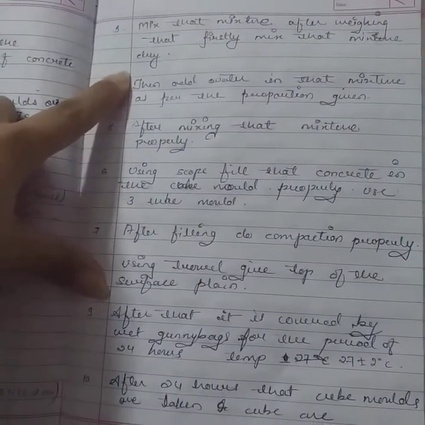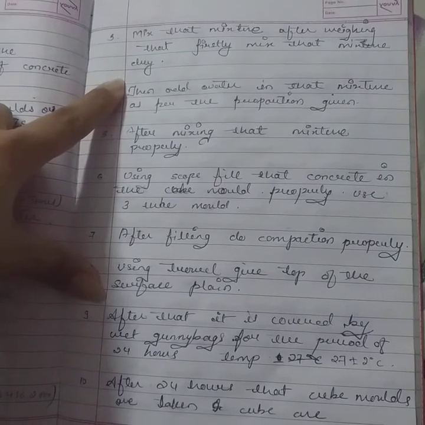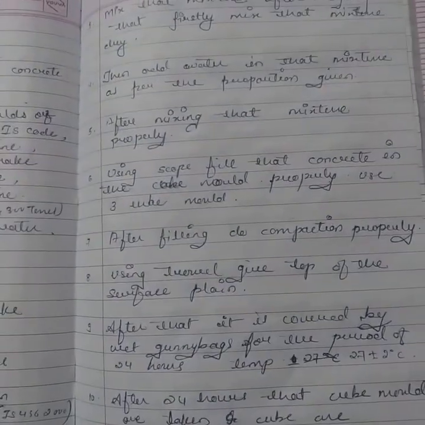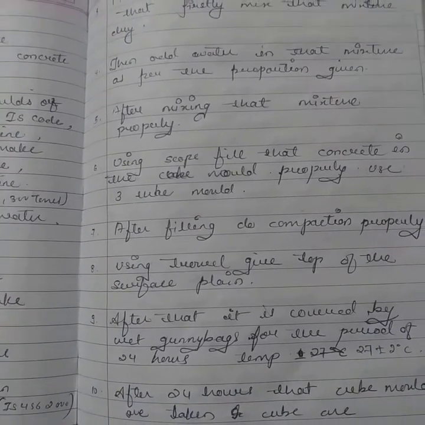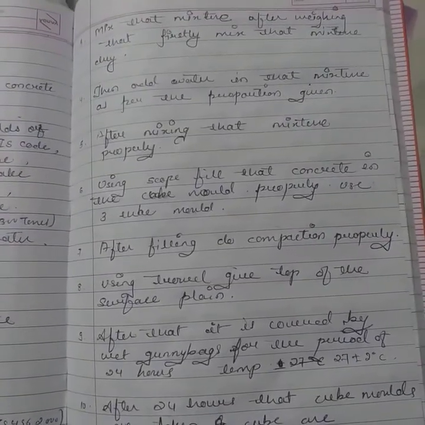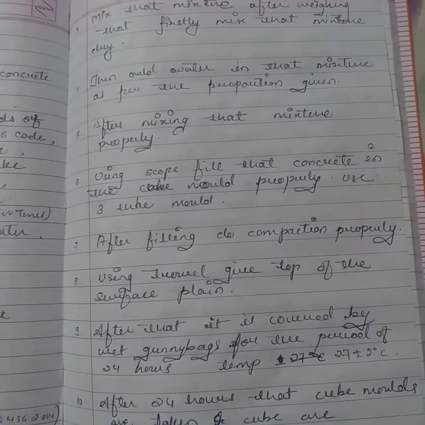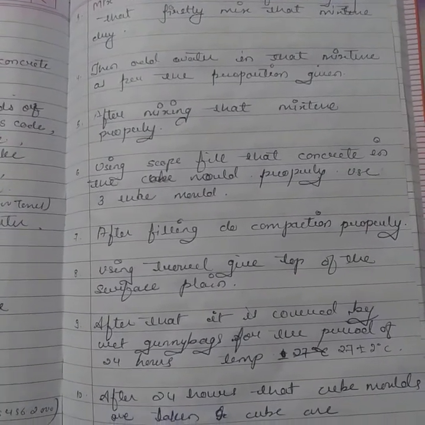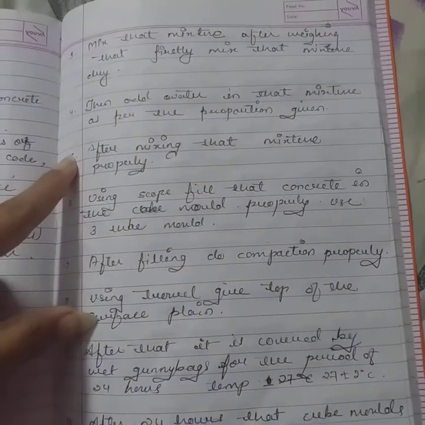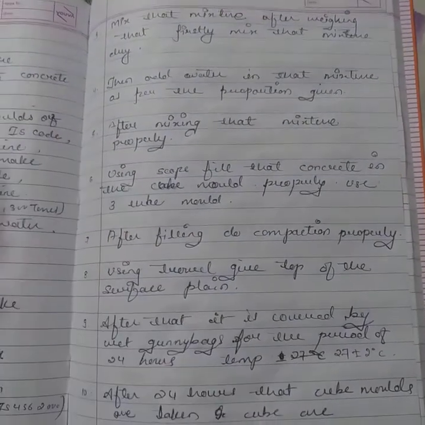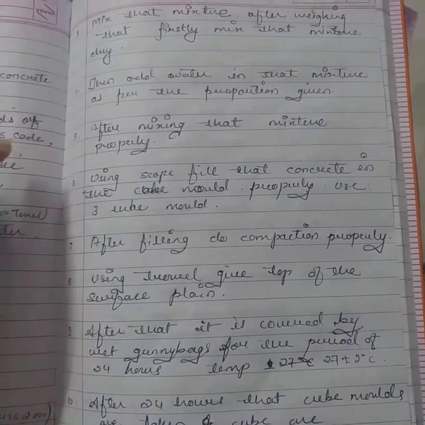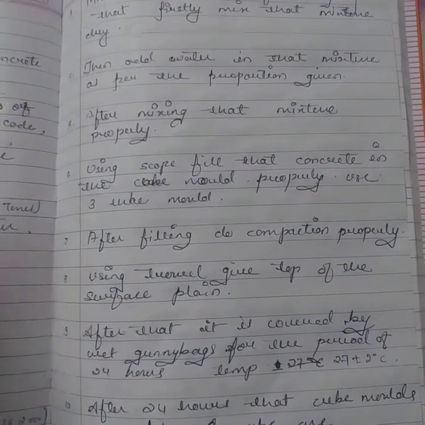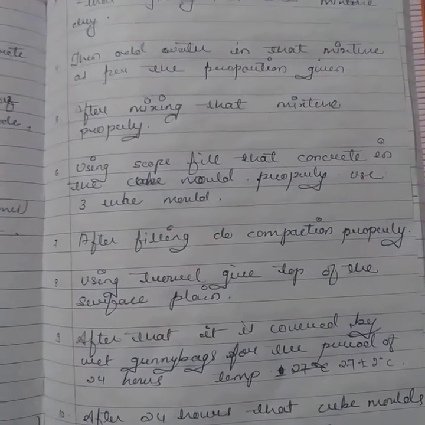After weighing the mixture dry, that is, first weigh the mixture in the weighing machine, and then mix all the mixture in the dry condition only. Don't mix the water yet. First mix this mixture properly, then add the water according to the proportion you are using, and mix it properly again.